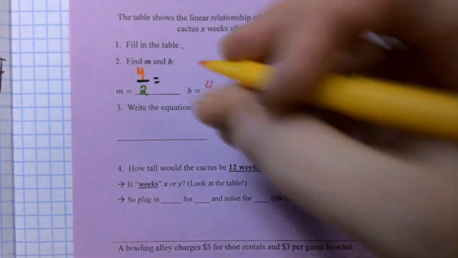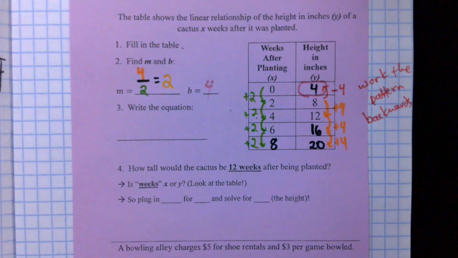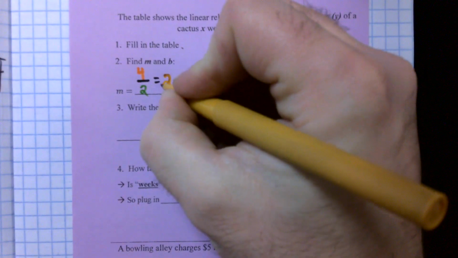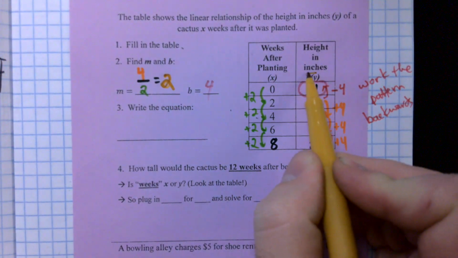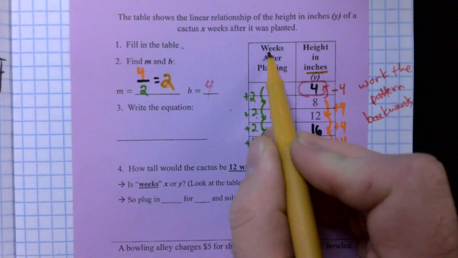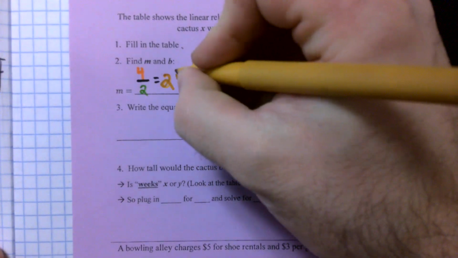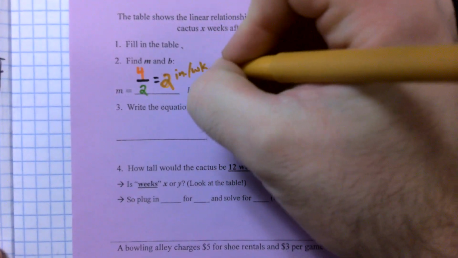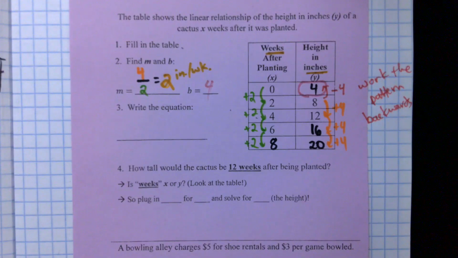Now, what are my units going to be for this 2? 2 what? What are my units for y? Inches per week. So my cactus is growing at a rate of 2 inches every week. 2 inches every week. It started at 4 inches tall.